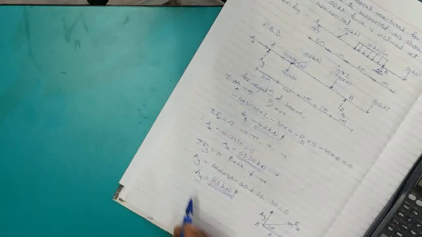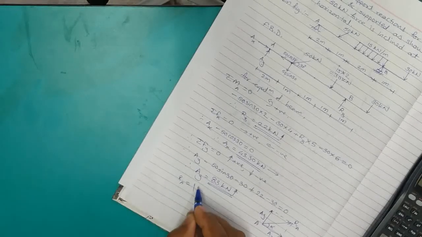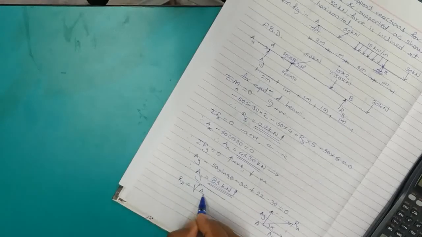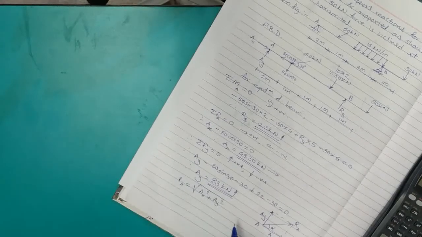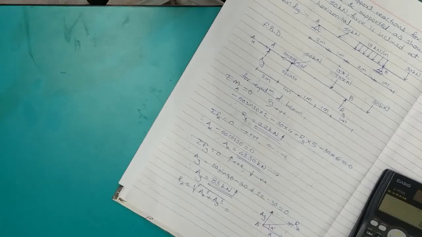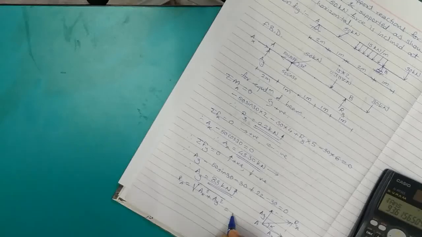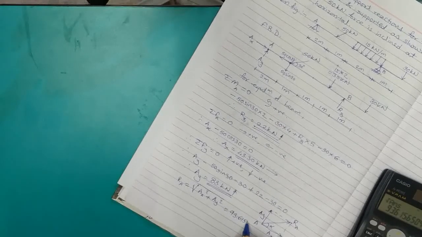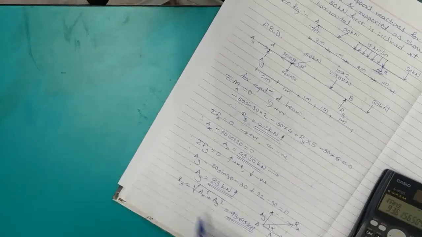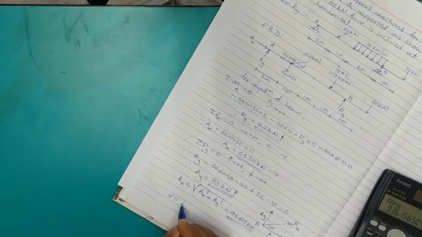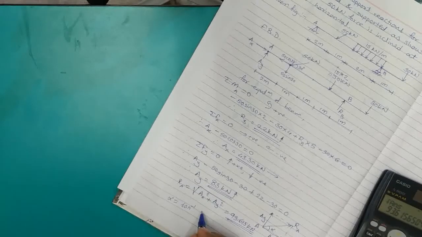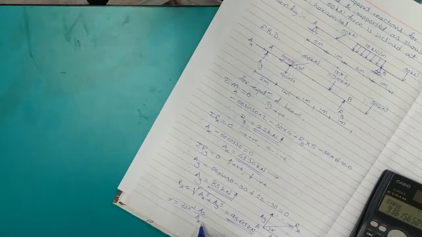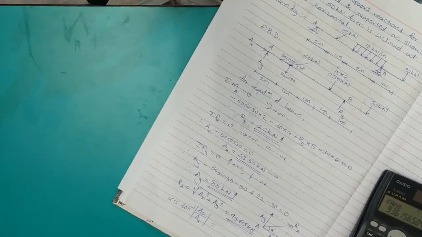And you know that this RA is going to be equal to the square root of AX square plus AY square. Let me calculate this. It comes out 93.615 kilonewton, and the angle alpha, the direction, can be calculated as tan inverse of AY upon AX, where you have to neglect the signs of the AY and AX components. Here both AY and AX are positive.